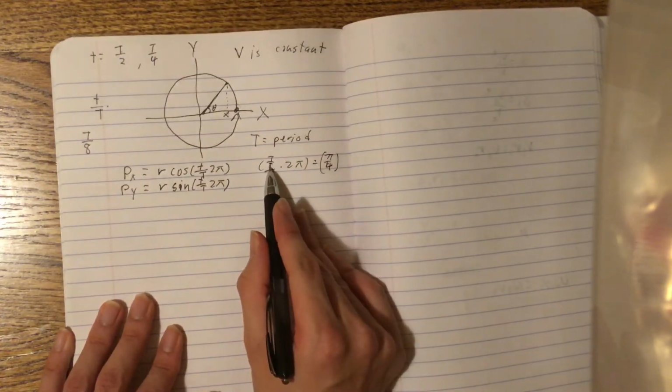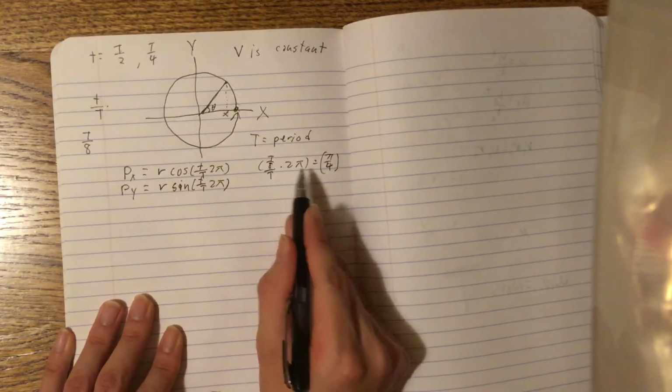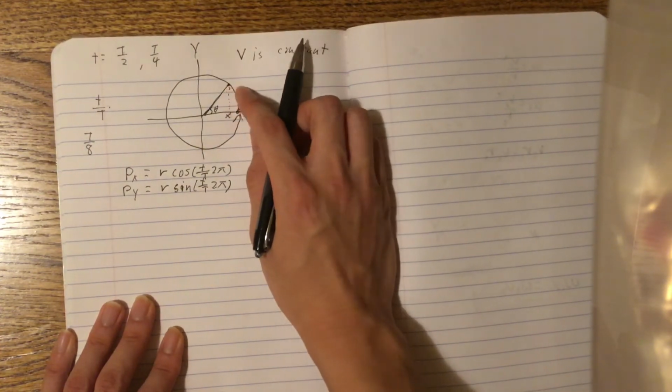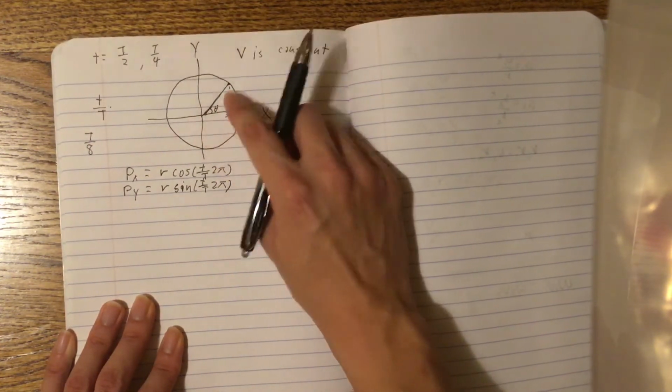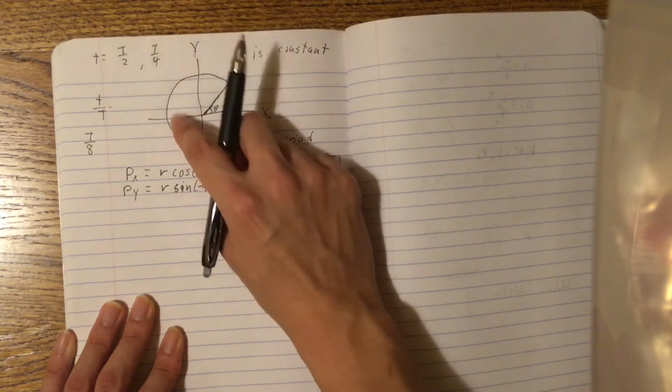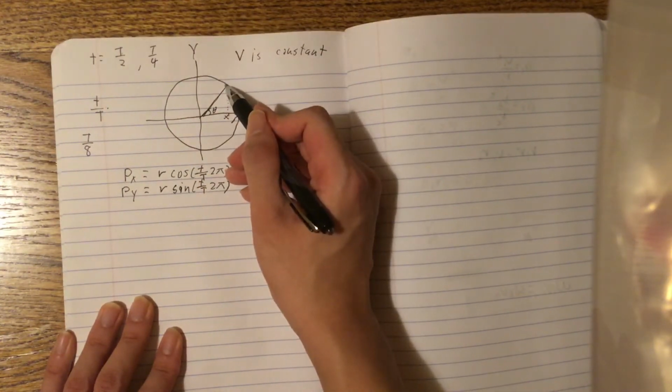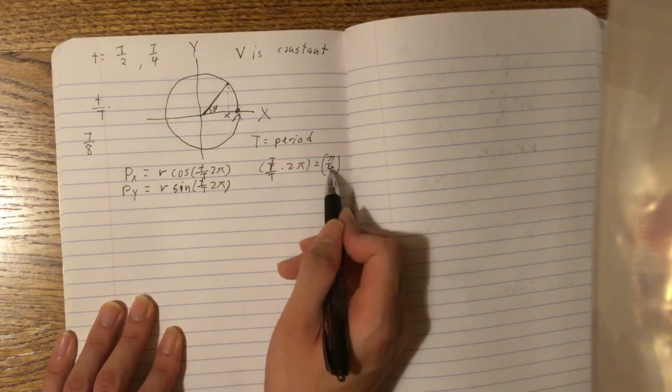And T over 8 is an eighth of the period. So if we split this circle into eighths, that's 1/8. Yep, it would be somewhere around here. That's like 45 degrees. So pi over 4 is also 45 degrees.